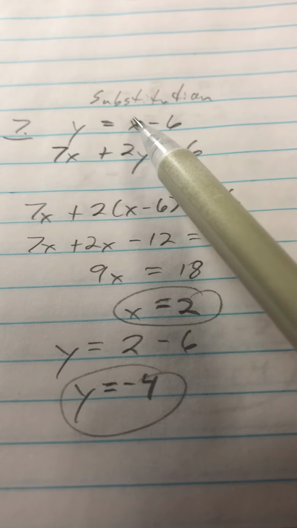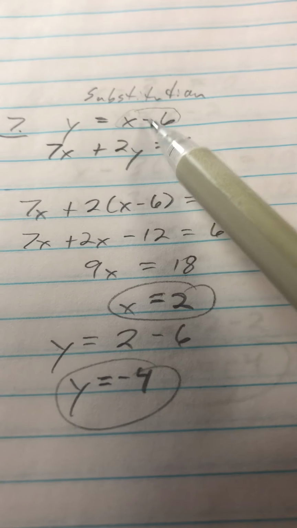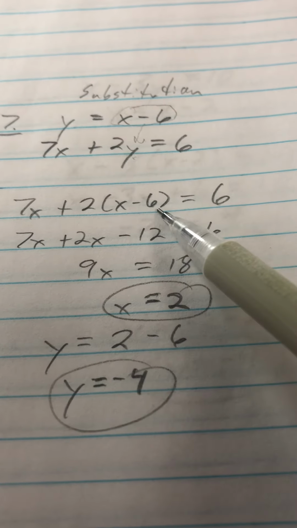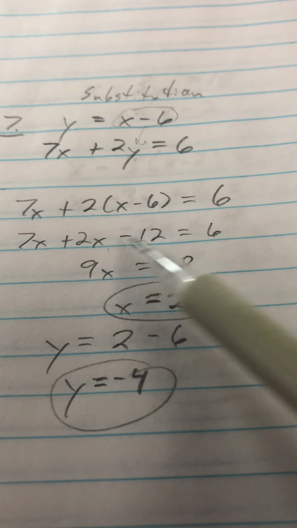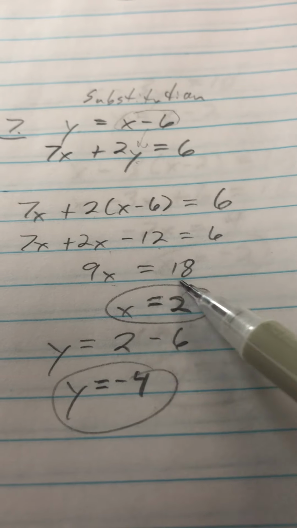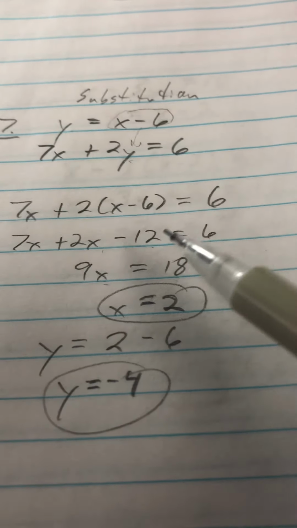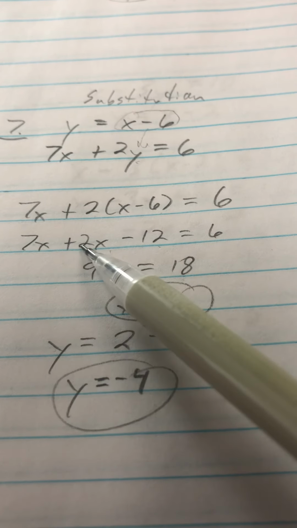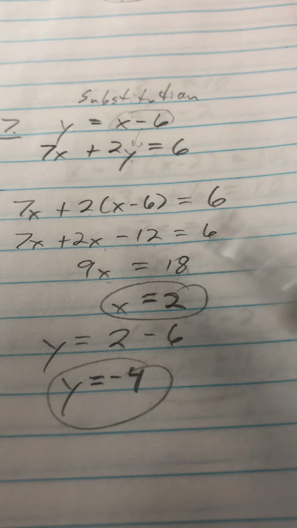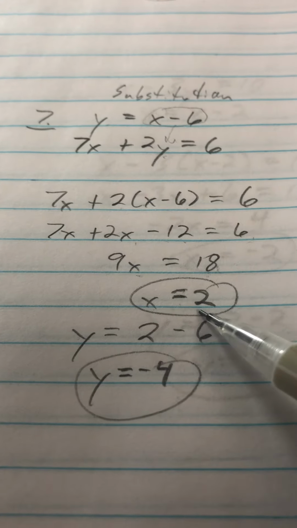I substituted this value for y, because y equals it, and I plugged it in right there. I'd use the distributive property, combine my like terms, divide both sides by 9, I get x equals 2. Right here, I combined my like terms and I added 12 to both sides to get that 18, just saving a step. I plugged in that 2 up here.